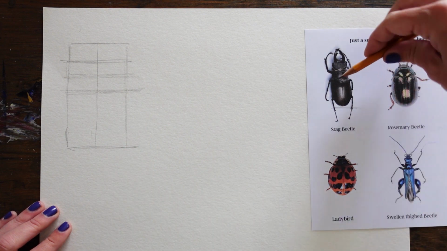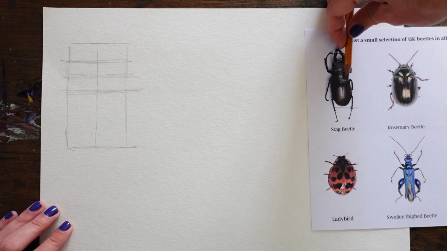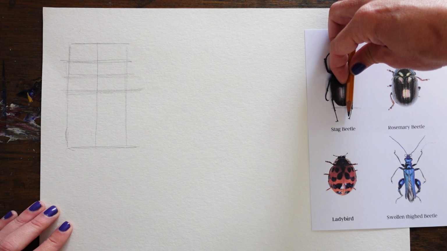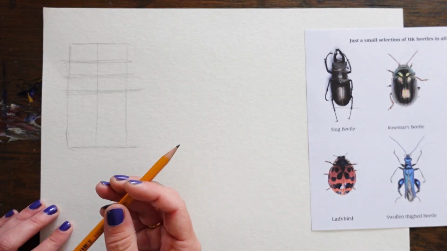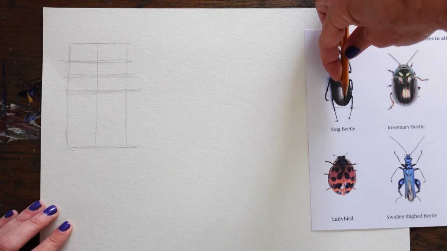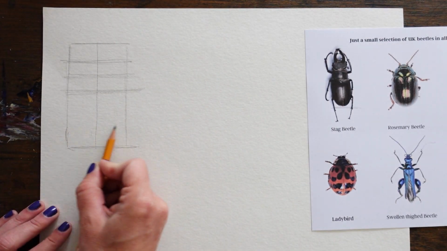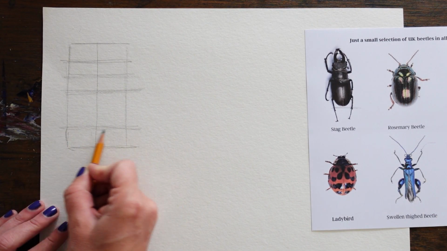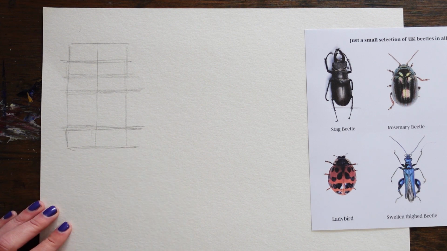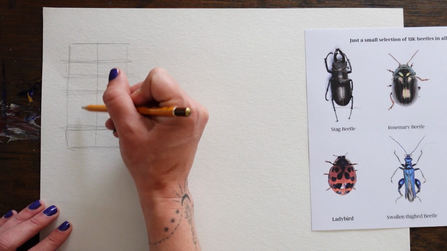And again, you can measure. So if I measure from the top of those little claws to the top of the abdomen, it's almost the same as the whole rest of the length of the beetle. And this is the thing that I've been having issues with. Or if I measure just this bit here, it's actually the same as the abdomen. So I just need to bear that in mind when I'm doing my sketch, so that I don't end up with a really long abdomen. So I'm going to pop a line there for the base of the abdomen, and then the legs will come out from there.